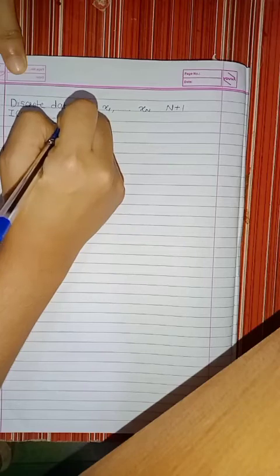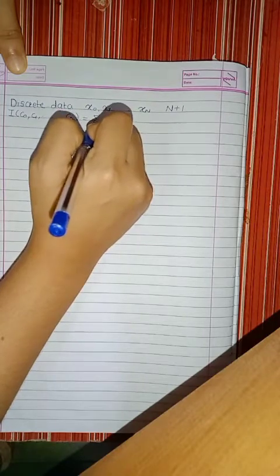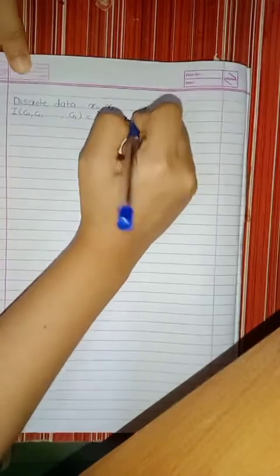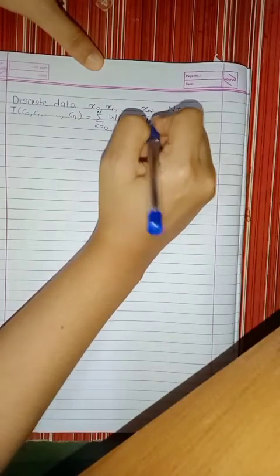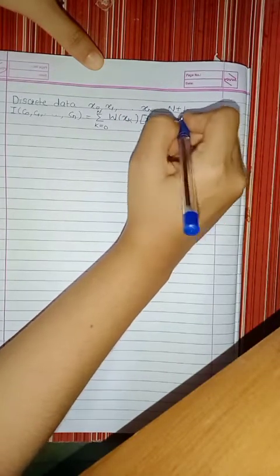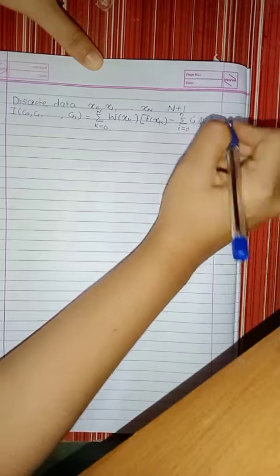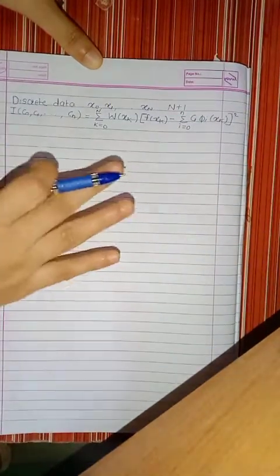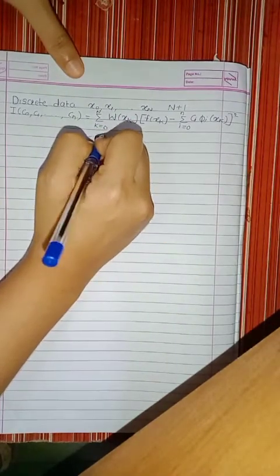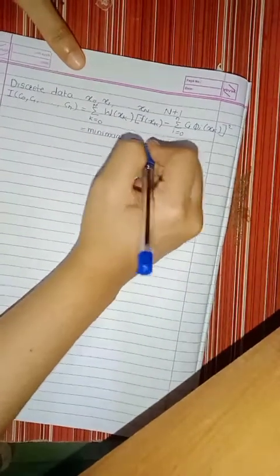So I(c0, c1, ..., cn) is given by the summation k running from 0 to n of w(xk) times [f(xk) minus summation i running from 0 to n of ci phi_i(xk)] whole square. Okay, so this is in terms of discrete data, and it should be minimum. This is the condition for discrete data. So this is our equation 1.